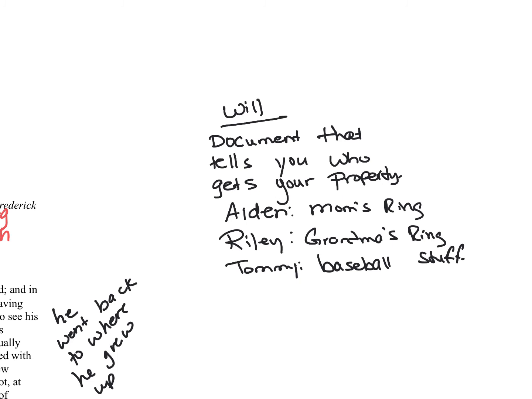And this is both land, house, but things that you own. And you would specifically say who gets what. So Aiden would get mom's ring, Riley gets grandma's ring, Tommy would get all of the baseball stuff. And you list it out, and you're very specific. If you don't have a will, then your closest relative gets everything, okay? And that's why they always say, have a will, because otherwise whoever's the closest one gets everything, whether you want them to have it or not.